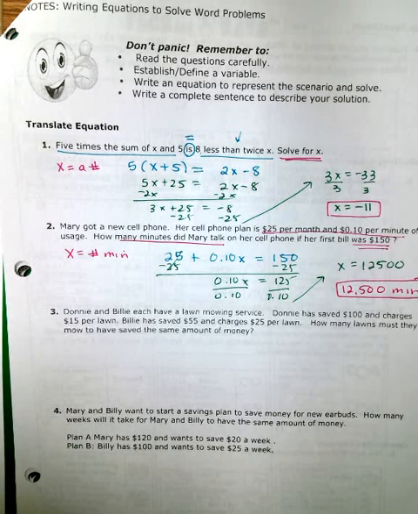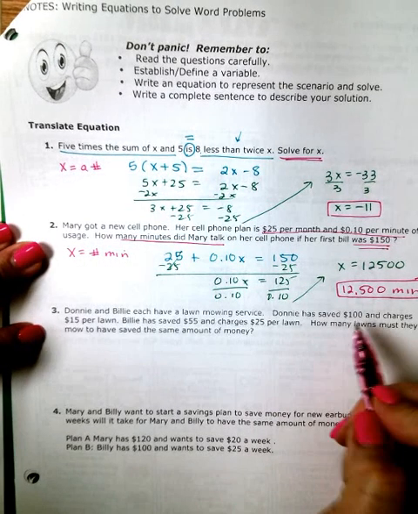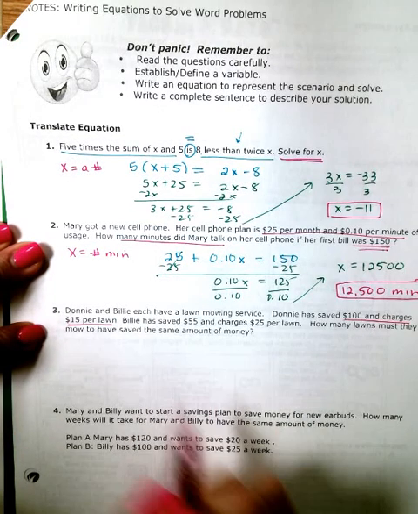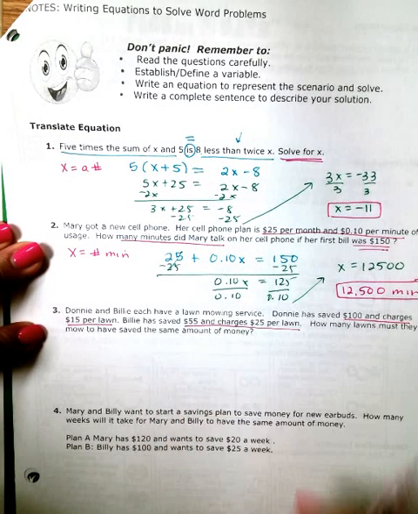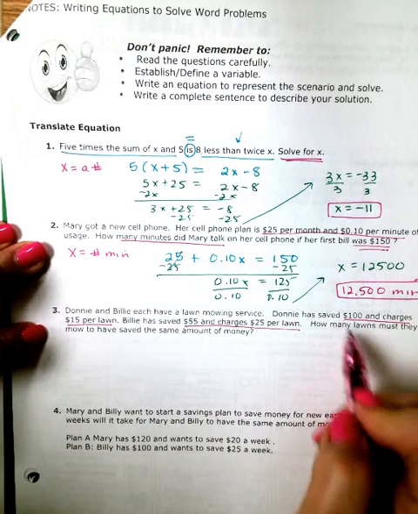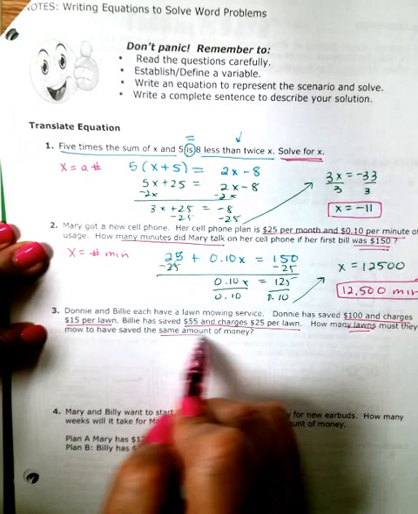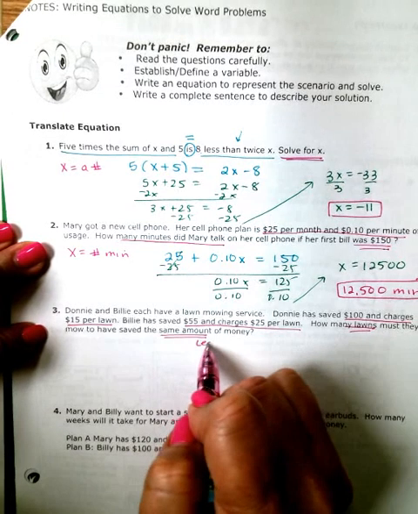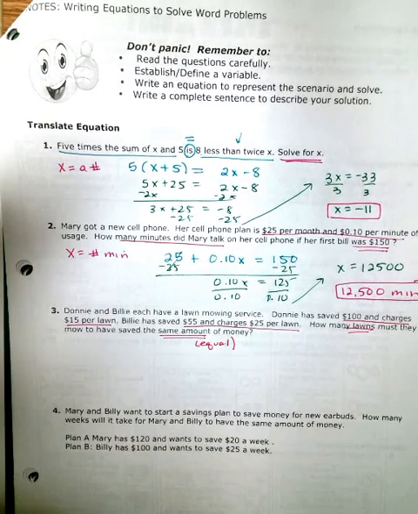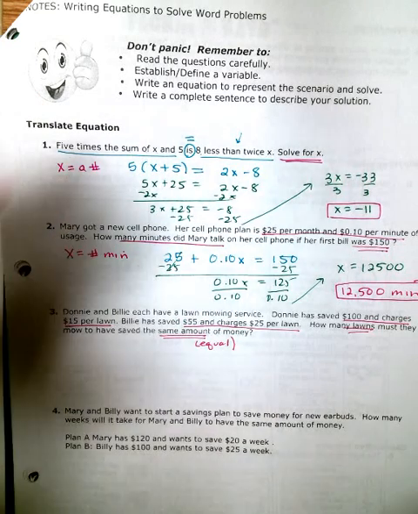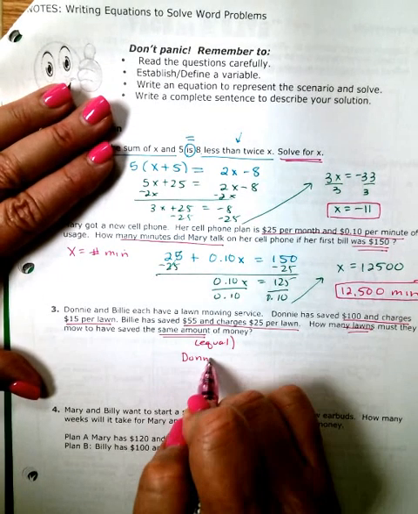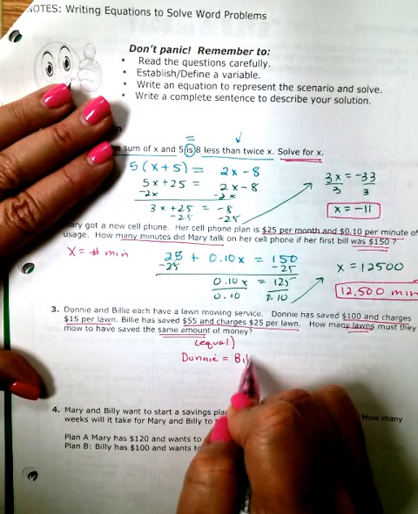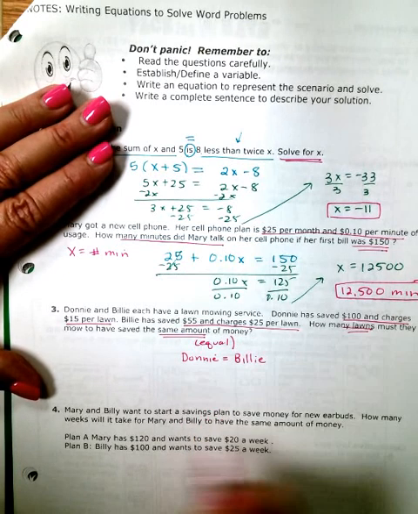All right, number 3. Donnie and Billy have a lawn mowing service. Donnie has saved $100 and charges $15 per lawn. Billy has saved $55 and charges $25 per lawn. How many lawns till they have the same amount of money? The same amount of money means their money is equal, which is what you're going to do to Donnie and Billy. You're going to make Donnie equal Billy to find out what point they have the same amount of money.